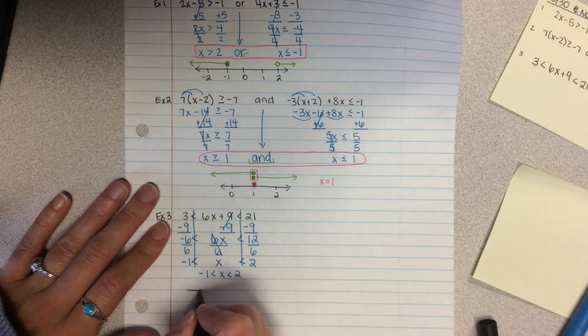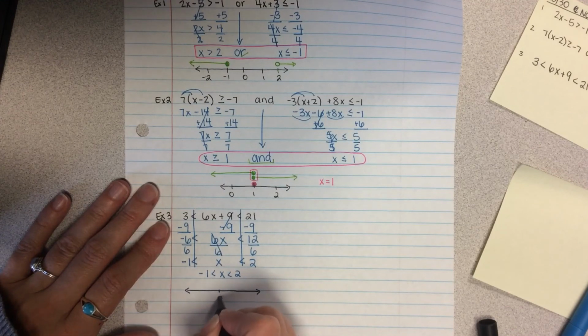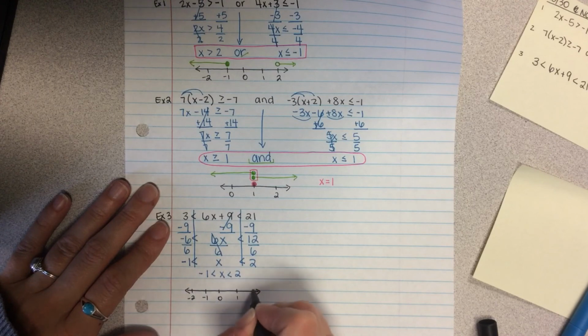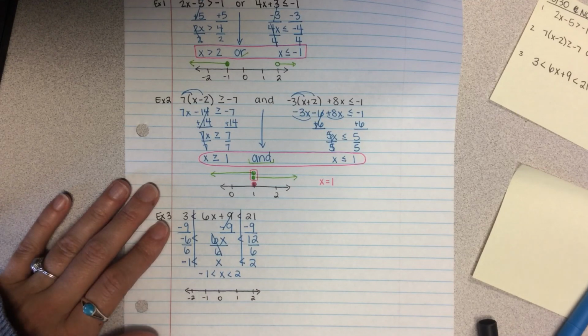When we graph this, I'm going to put 0 in the middle. We'll do negative 1, negative 2, and then positive 1, positive 2. And then I have an open point at negative 1, an open point at 2, and a line between them. And that's it.